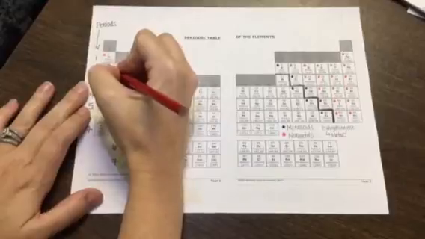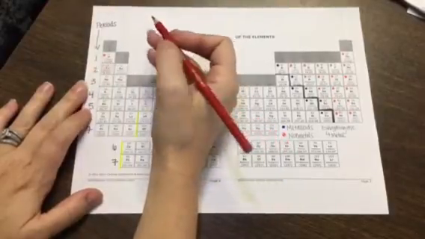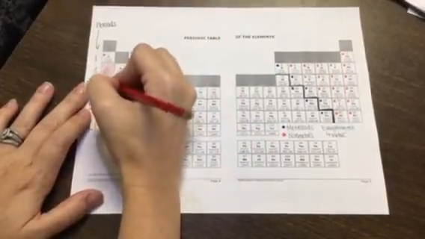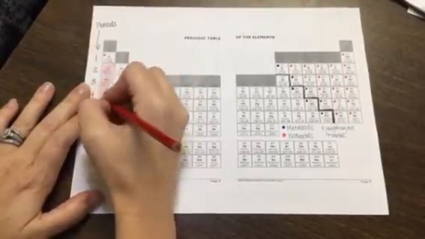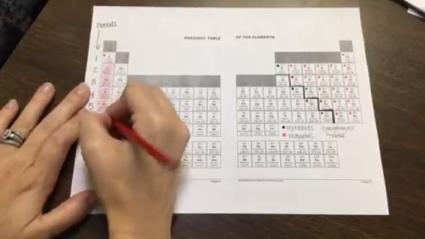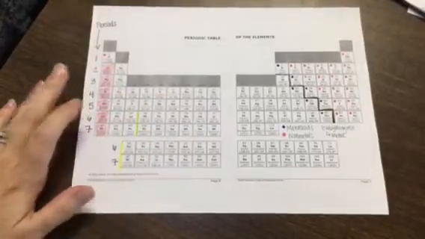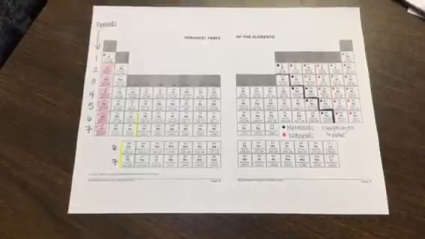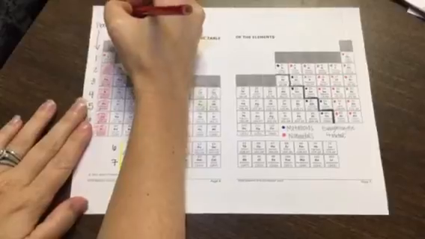So I'm going to just shade in. I still want to be able to read the information, but I'm just going to shade in lithium and sodium, potassium, rubidium, cesium, and francium. And whatever color you choose to shade that one in, all right, we're going to start a key.